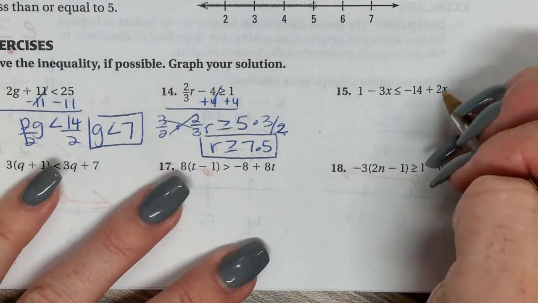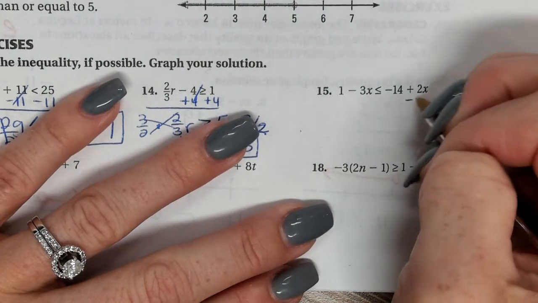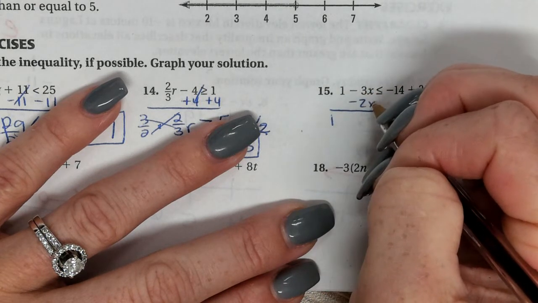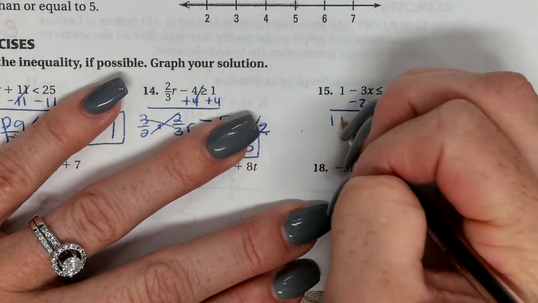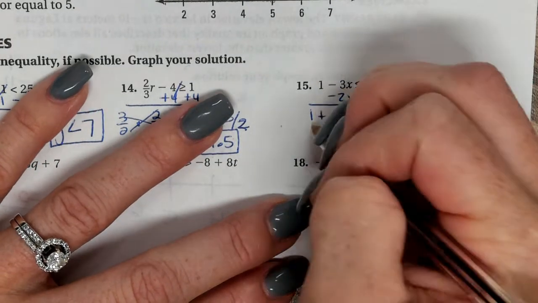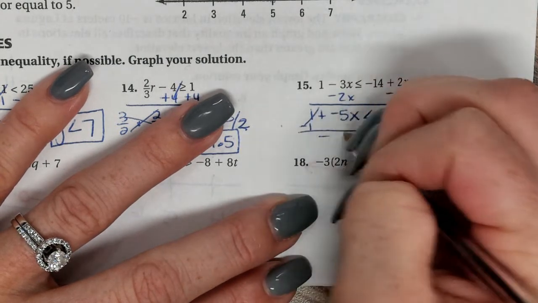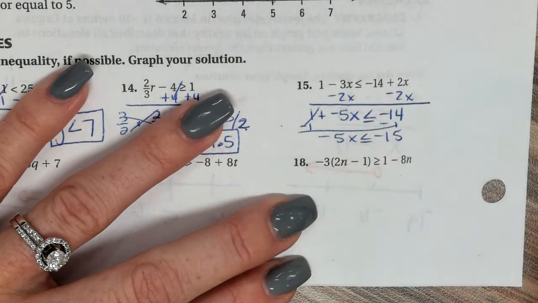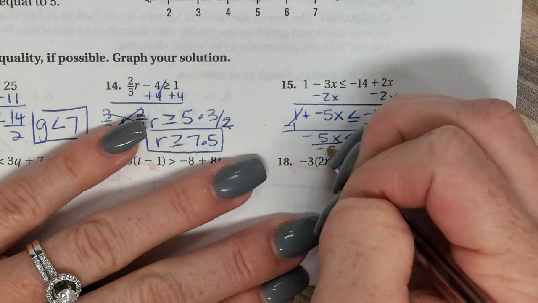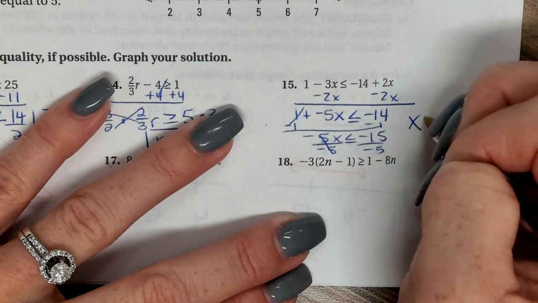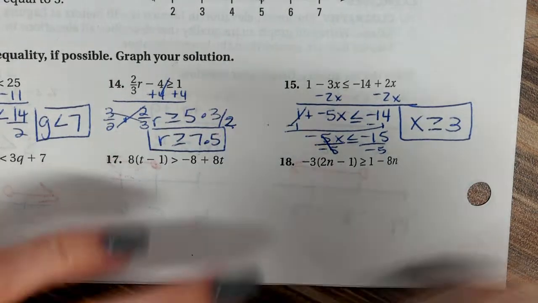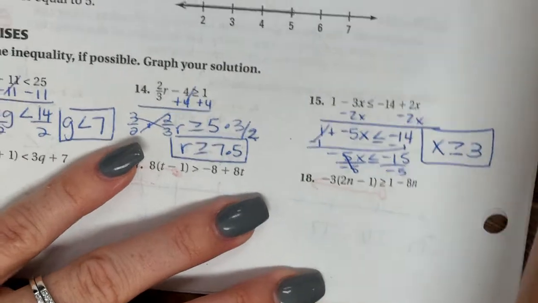All right, this one, I had to get all the x's to the left, so I'm going to subtract 2x. So I have -3 plus -2 is -5. X is less than -14. Then I'm going to get rid of the 1 by subtraction. So I have -5x is less than or equal to -15. And what happens when I divide by that -5 as a coefficient? The sign is going to flip. So it's x is greater than or equal to 3. And again, you can just put a little number line above to put it on the graph.